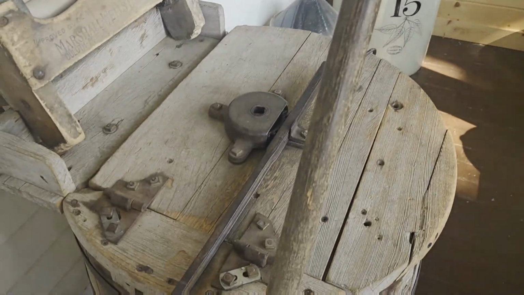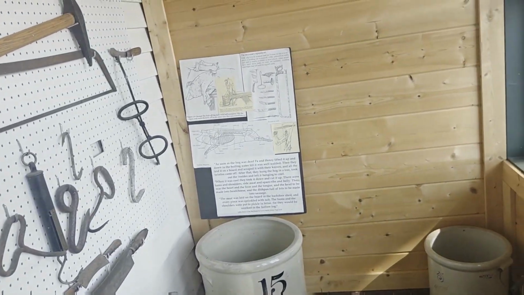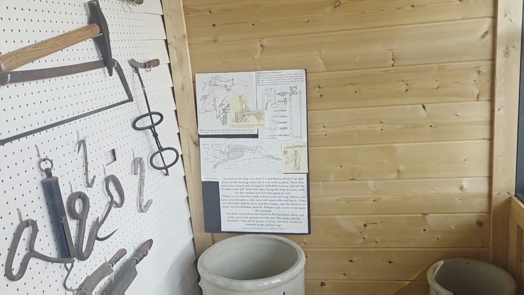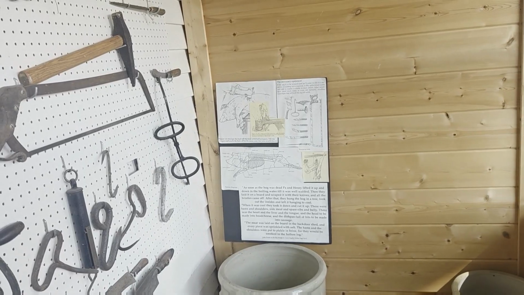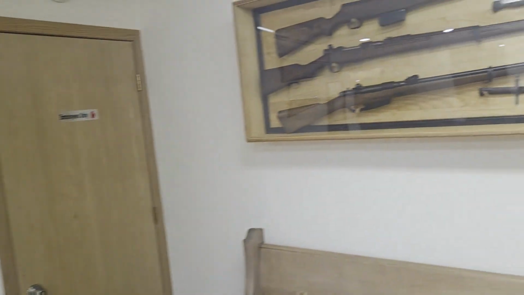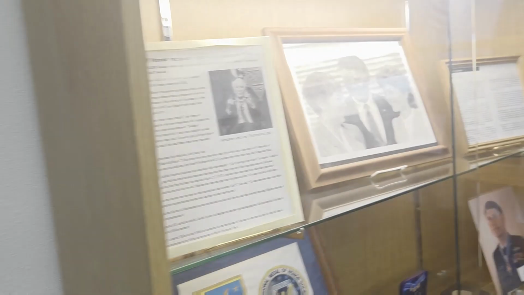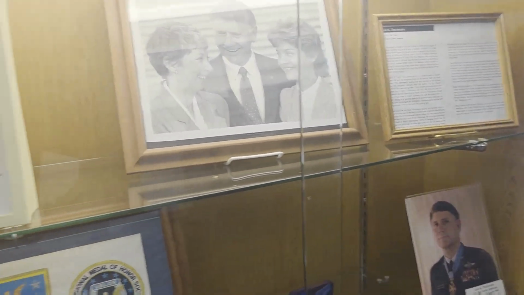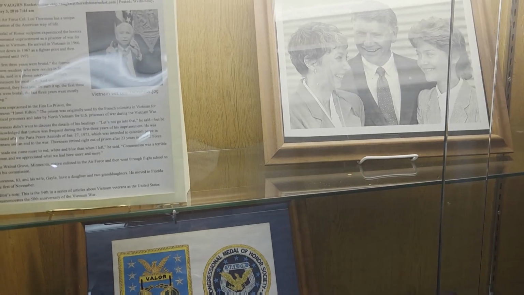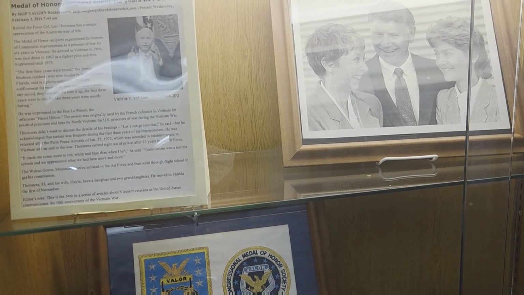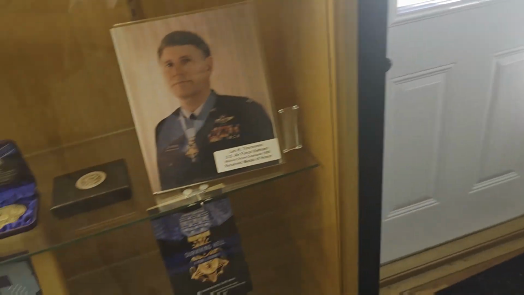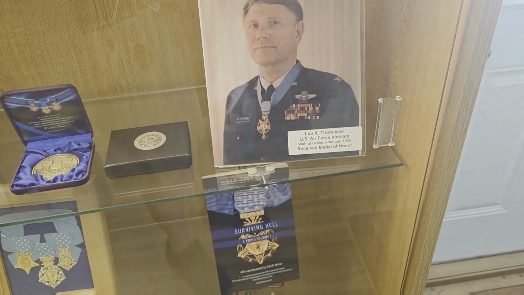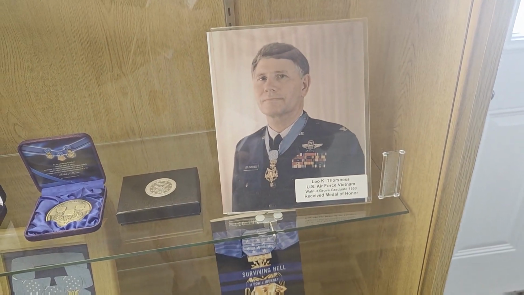Okay, so we got an old washing machine here. Some instructions on how to slaughter a pig. Okay, so this is more like military stuff here. Some old rifles. Okay, so this is about people from this town. Walnut Grove medal. Okay, they have a Medal of Honor recipient here.